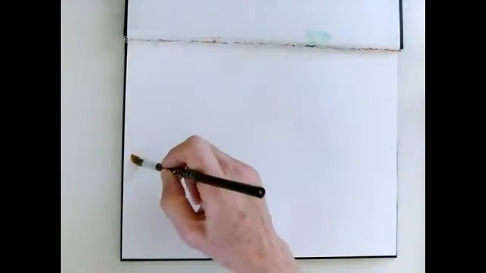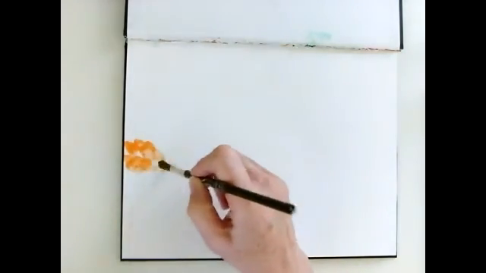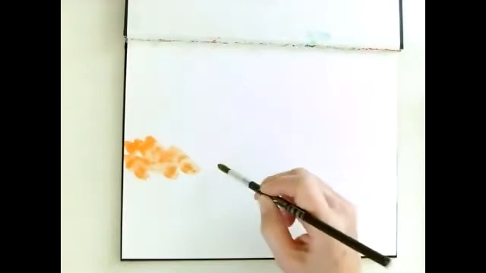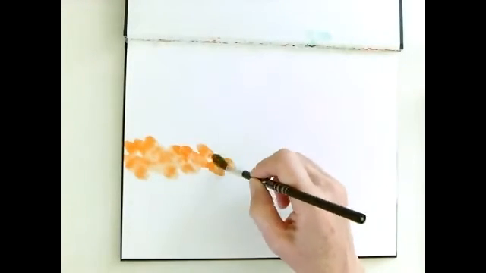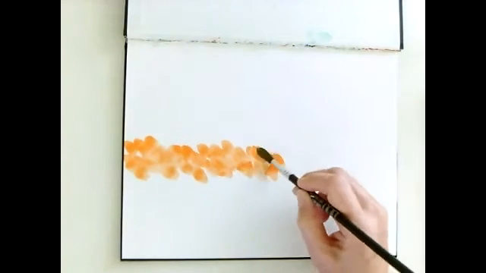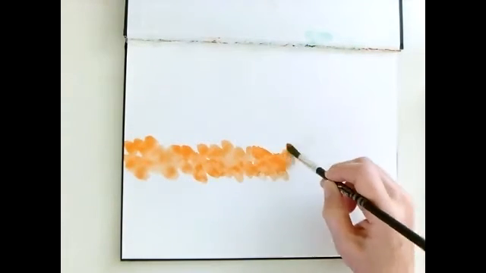So I'm going to start making this texture with my brush, and I'm just dotting my brush along the paper. It's okay if you have some white spots, but you don't want to have a lot of white spots.